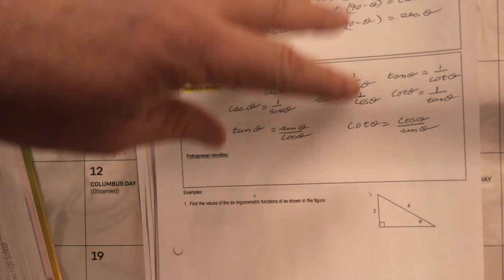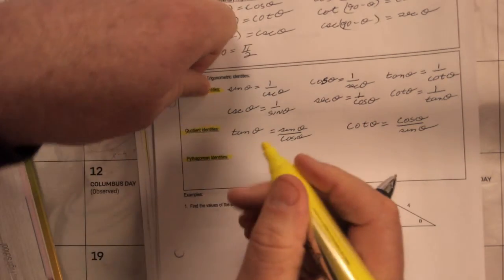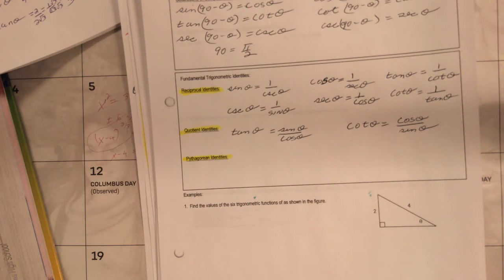And last but not least, we have what we call Pythagorean identities. In your book, they don't write them all out, and most kids don't pay attention. So what you need to note here is the following.